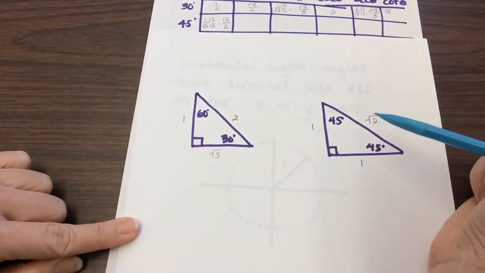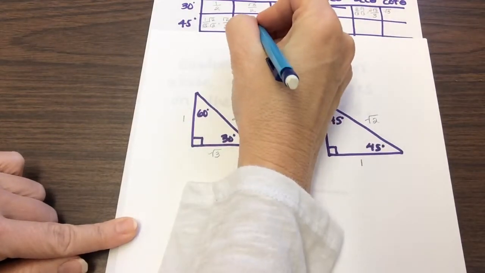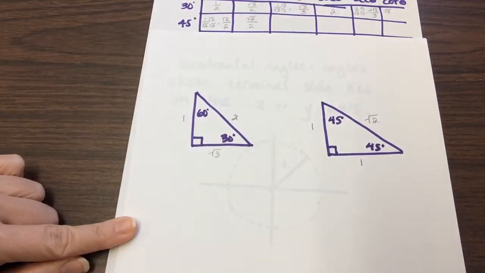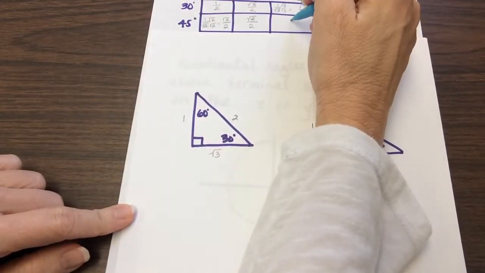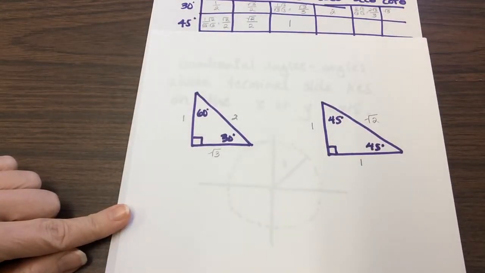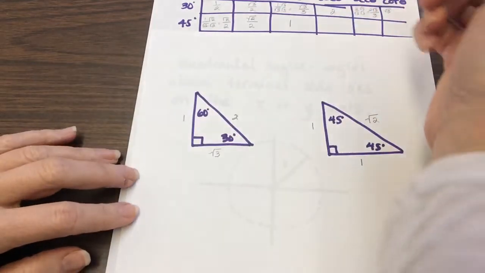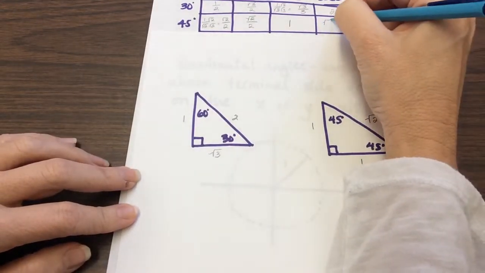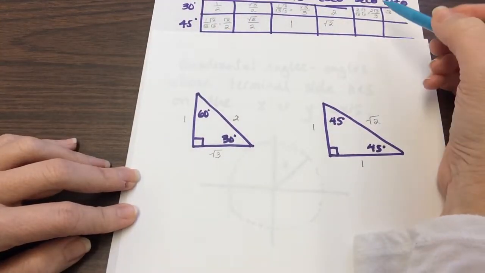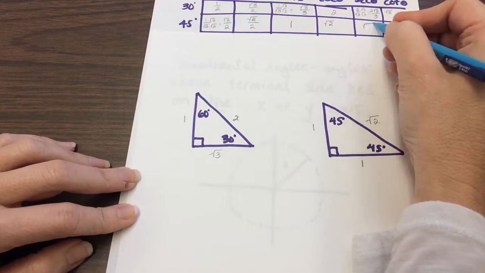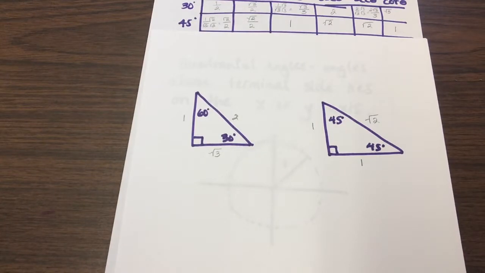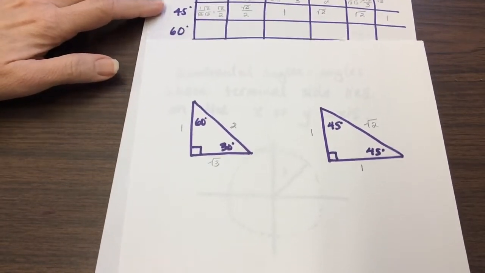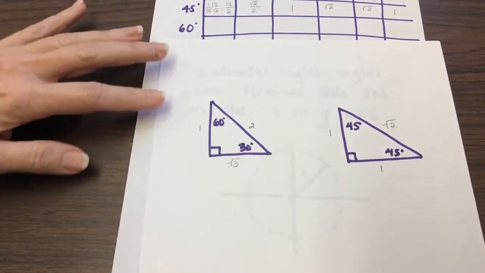Cosine, adjacent over hypotenuse, same thing, square root of 2 over 2. And then I've got tangent, which is opposite over adjacent, or 1 over 1, which is 1. Alright, my cosecant, I'm going to flip that, so that's going to be the square root of 2 over 1. My secant, same thing, and then my cotangent is that.